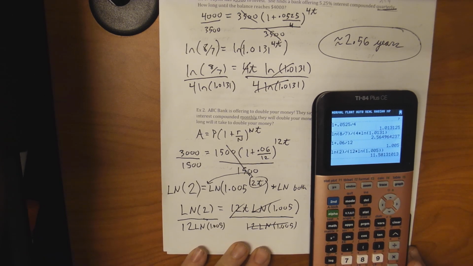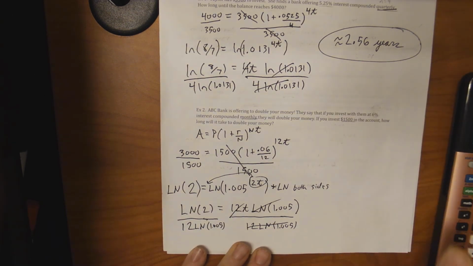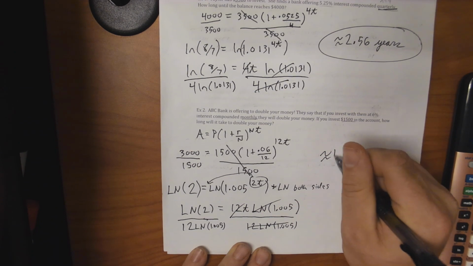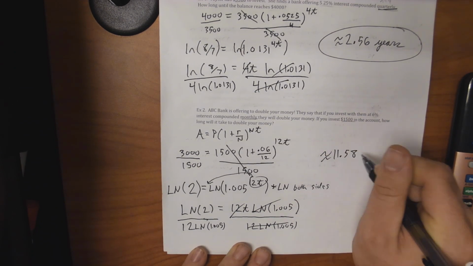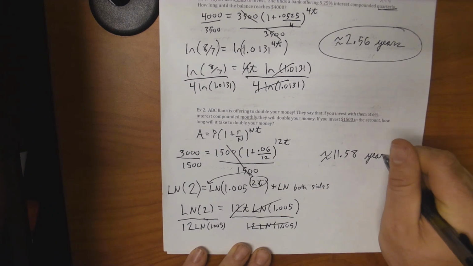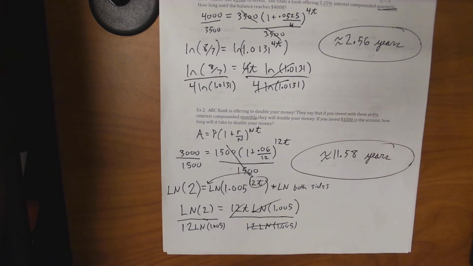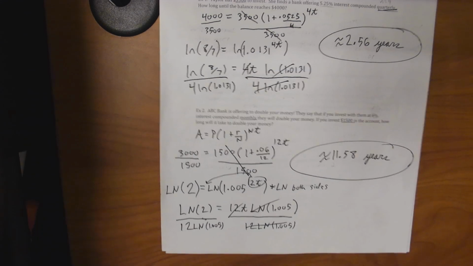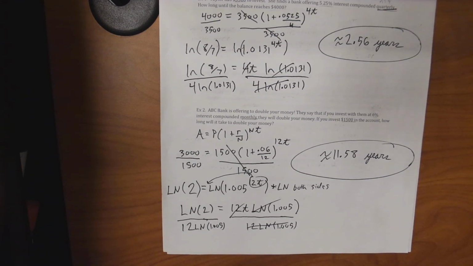So it'll be 11.58. So it would take just shy of 12 years for your money to double at that interest rate and compounding monthly.